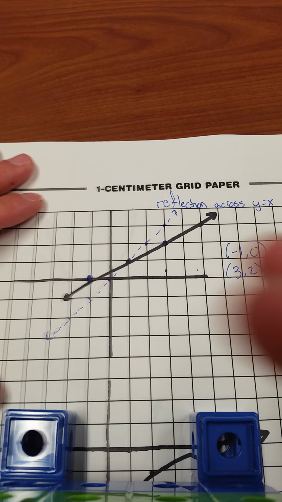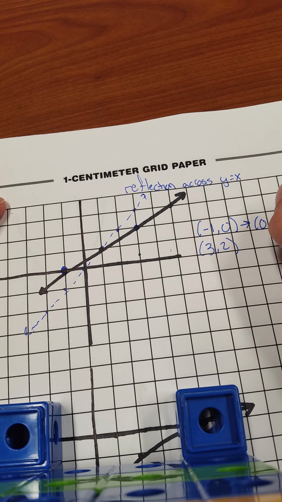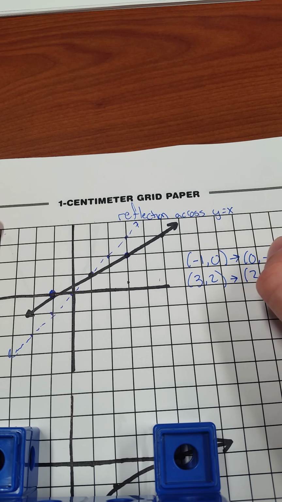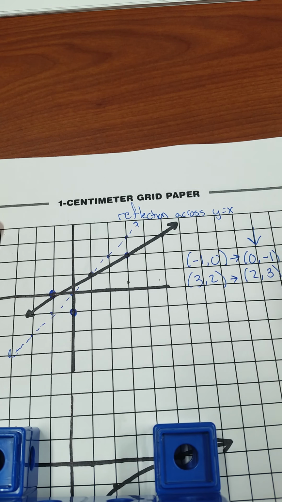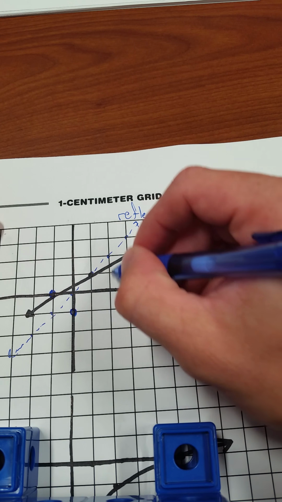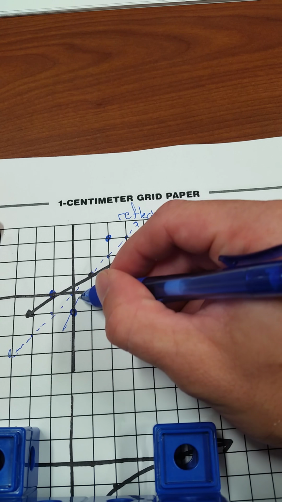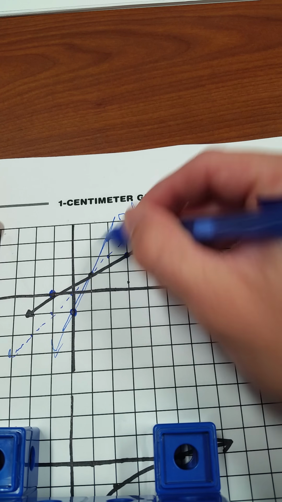Now what I want you to do is find the inverse of those 2 points. Well, the inverse of that point is just 0, -1. Again, swap x and y. And then the inverse of this point is 2, 3. All right, now we're going to plot the inverse line. So 0, -1 is there. And then 2, 3 is there, and then we draw a line, and that line is the inverse.